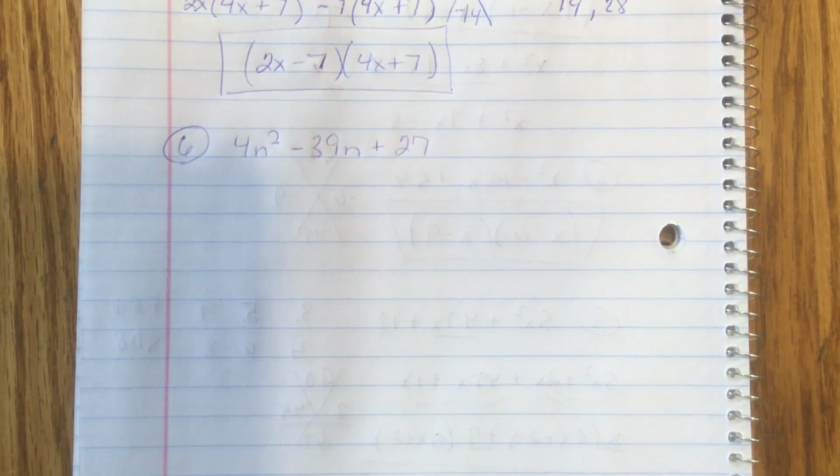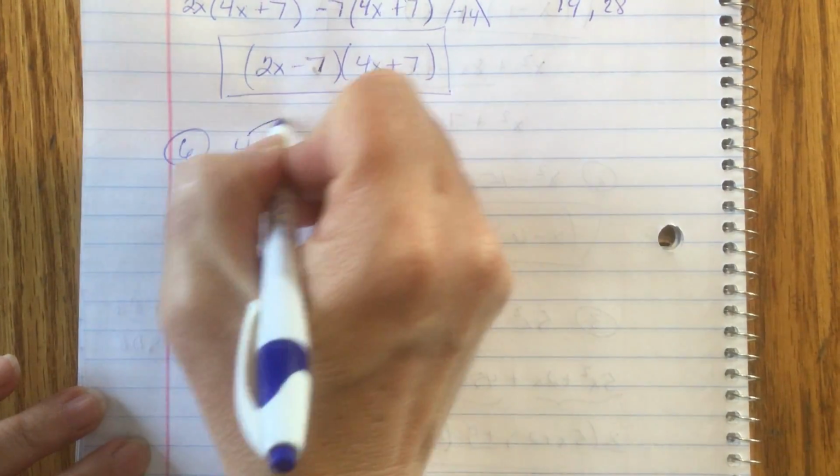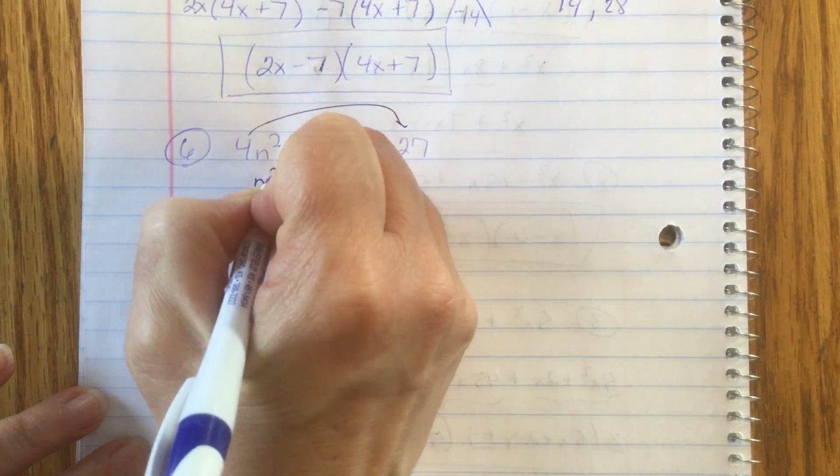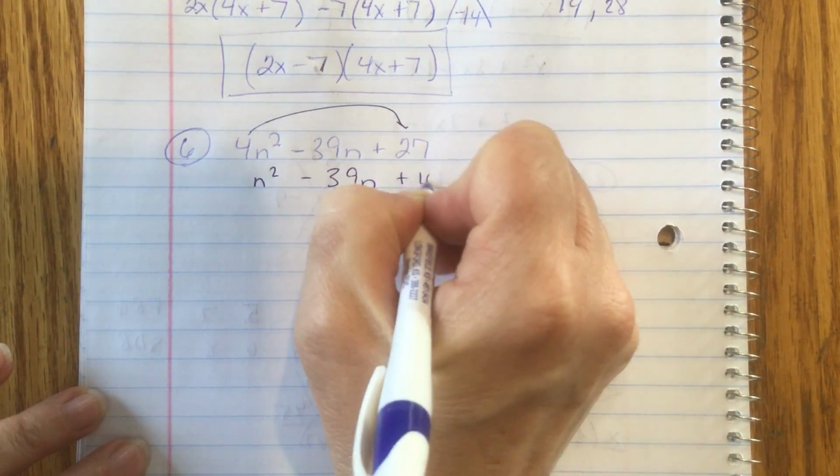Okay, so hopefully you worked number 6. I'm going to do it with slide divide. So I'm going to slide the 4 over. So I got to take 4 times 27, and that gives me 108. So this becomes n squared minus 39n plus 108.